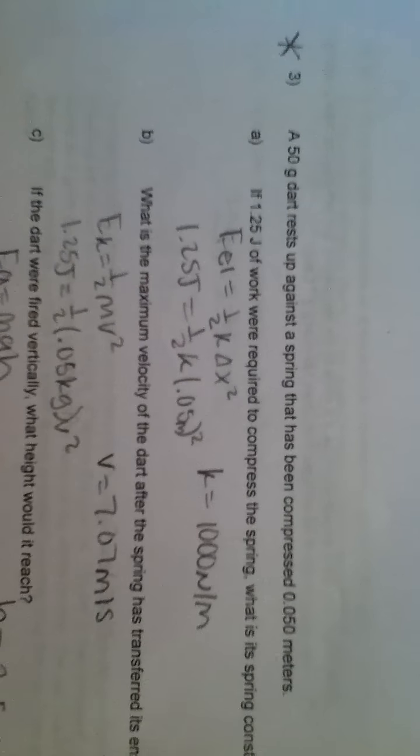For number 3, in the energy section, a 50-gram dart rests up against a spring that has been compressed 0.05 meters. For part A, if 1.25 joules of work were required to compress the spring, what is its spring constant? So you'd use the equation for elastic energy.